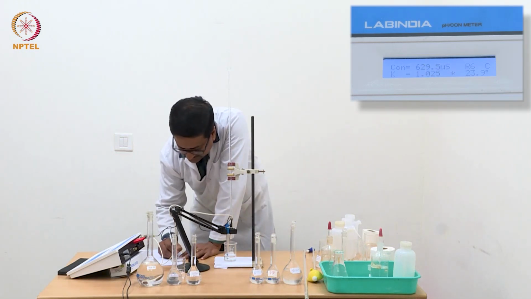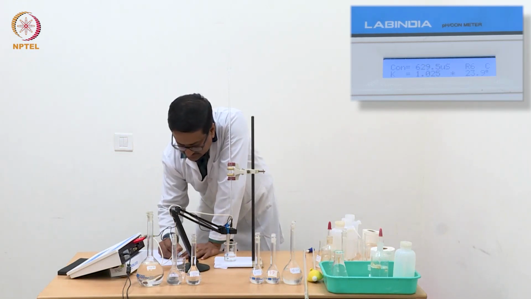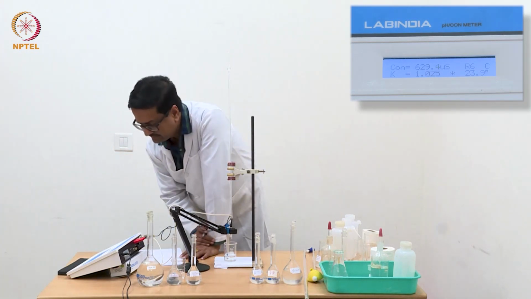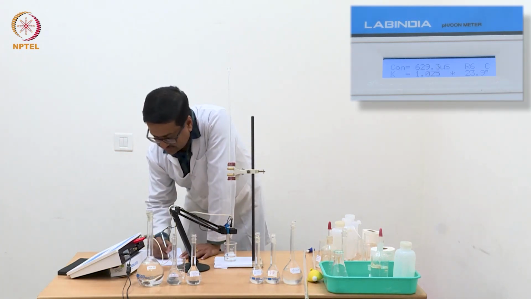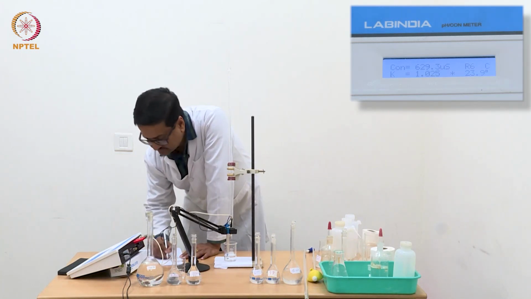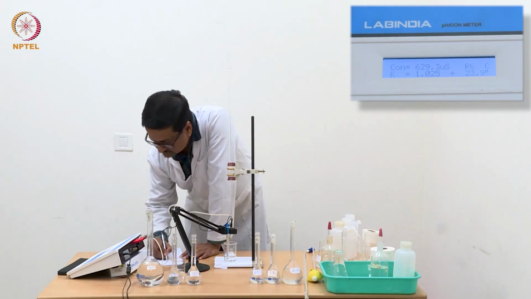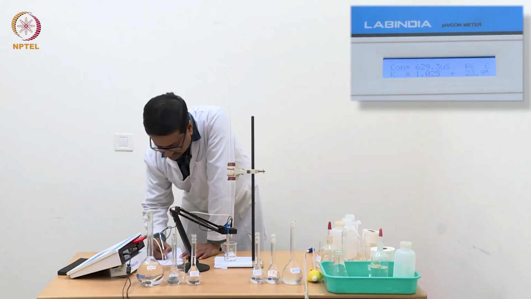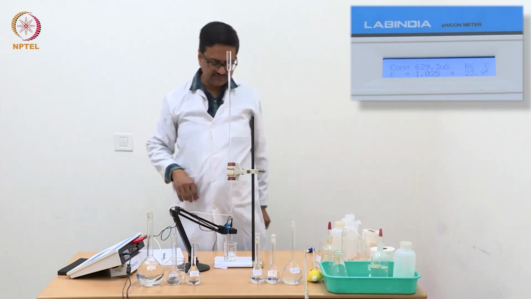So now we have added another 0.04 ml and reached 0.16. And you see again there is a significant decrease from 673 to 629.3 microsiemens.